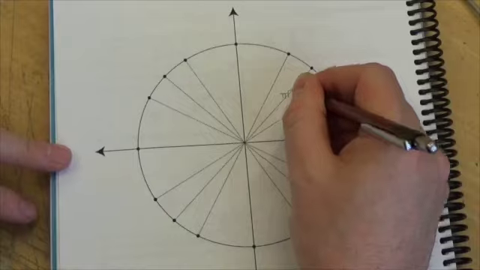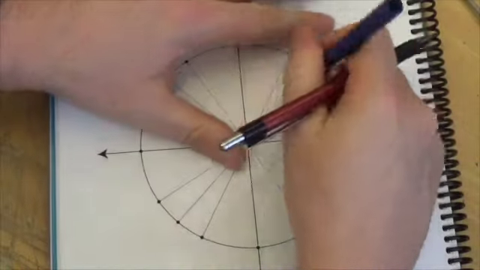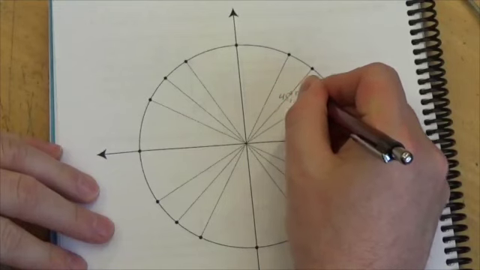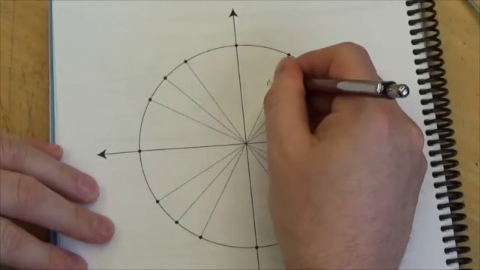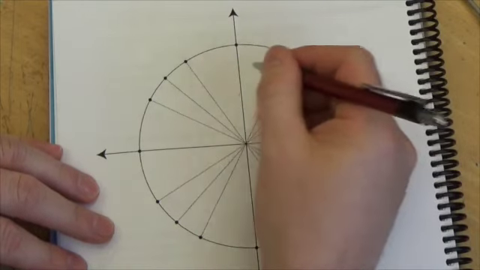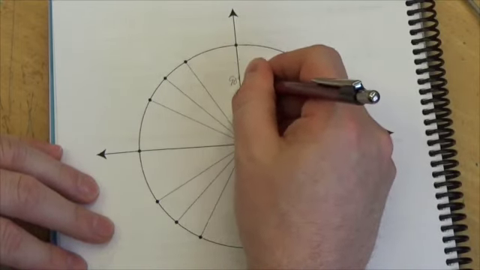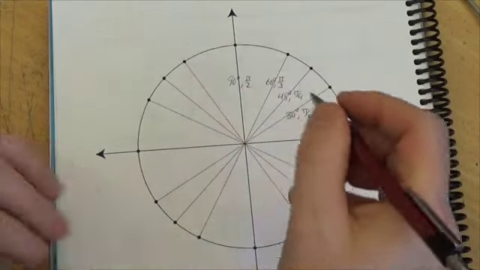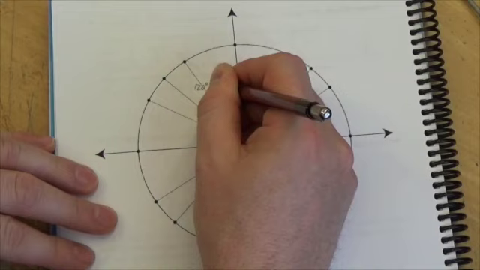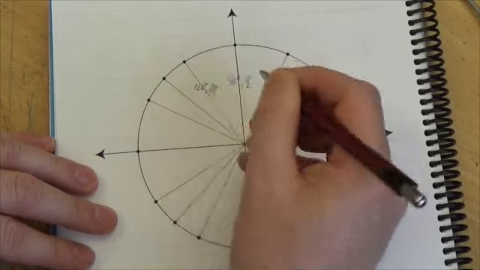I'll start with degrees here. This is going to be 45 degrees or pi over 4 radians. 60 degrees or pi over 3 radians. Right here, this would be 90 degrees or pi over 2. This would be 120 degrees, or 2 pi over 3.